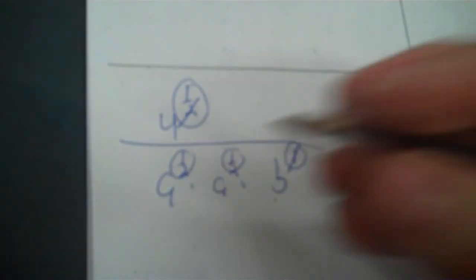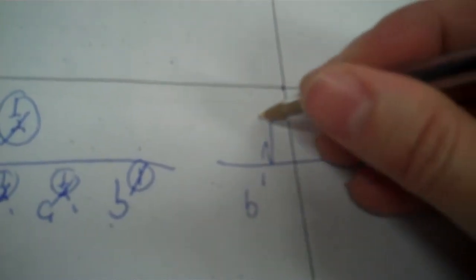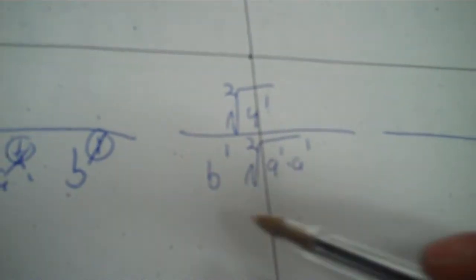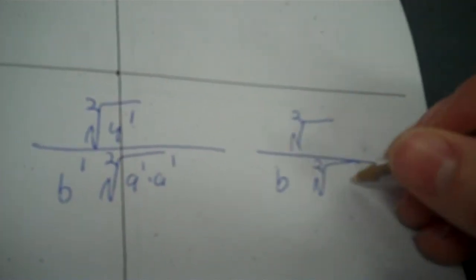Okay, now on top you got a fraction of 2. You can cross those out, but you're going to need to make a square root on top with 4 to the first inside. And also these two, you make a square root on the bottom, and you put 9 to the first times a to the first. Now b to the first is just b. Now your radical 2, you got that here. There's no variable inside. The radical 2 on bottom has an a to the first inside, which should be a.